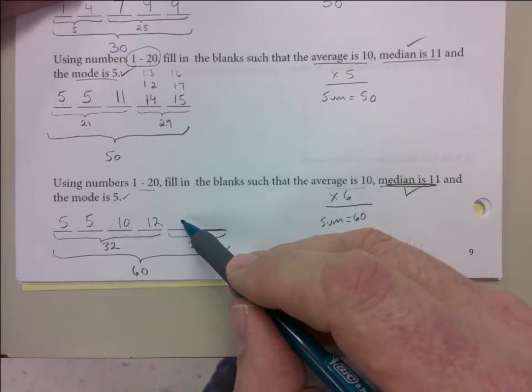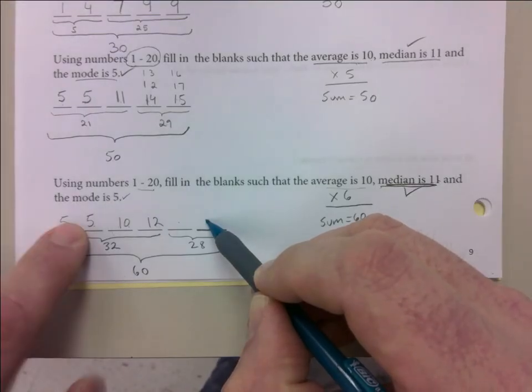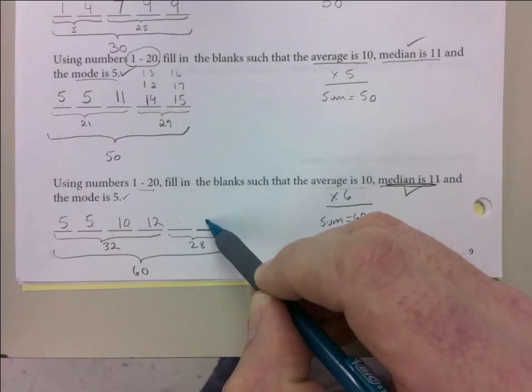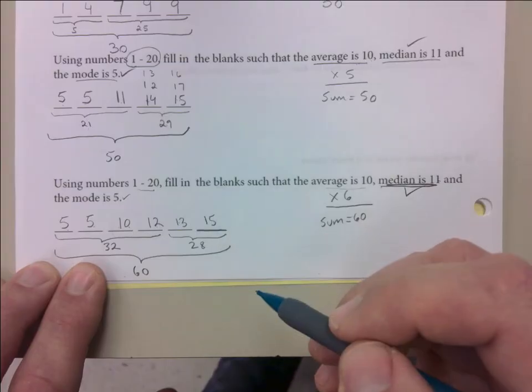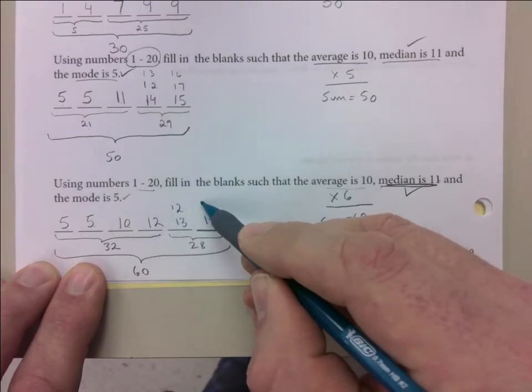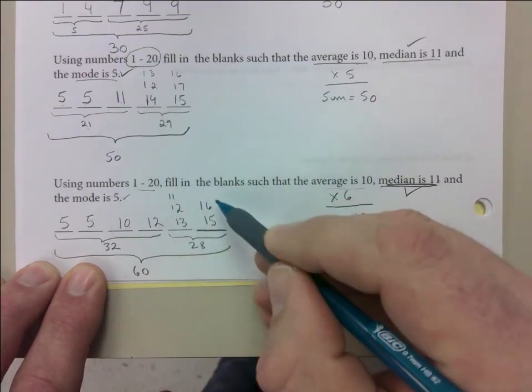And you can think of 2 numbers, 1 to 20 we have. So let's see here. Can I use 14, 14? You cannot use 14, 14 because now you would have 2 modes, 5 and 14. So 14, 14 is out of the question. You can use 13, 15. You can use 12, 16. You can use 11, 17.